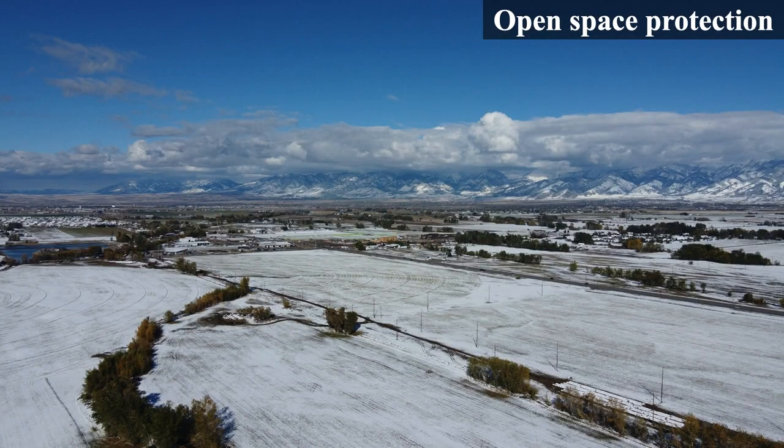Open space protection is becoming a talking point in each of these communities. In Bozeman, the Gallatin Valley Land Trust is working with property owners to establish conservation easements on their respective properties. Depending on how they are written, these easements can be designed to protect specific wildlife habitats, wildlife corridors, public access points, stream segments, and of course working farms and working ranches.